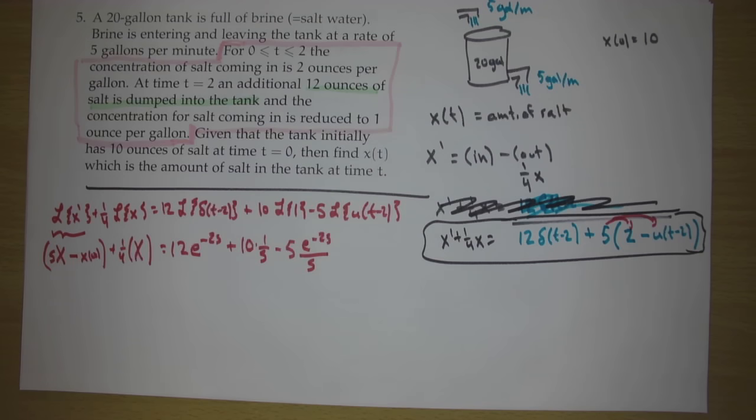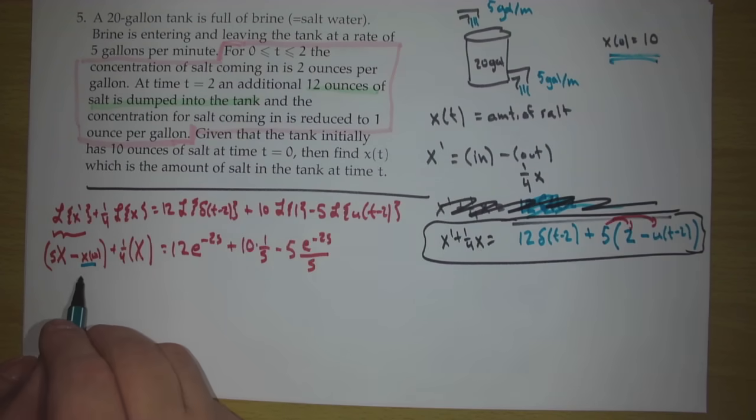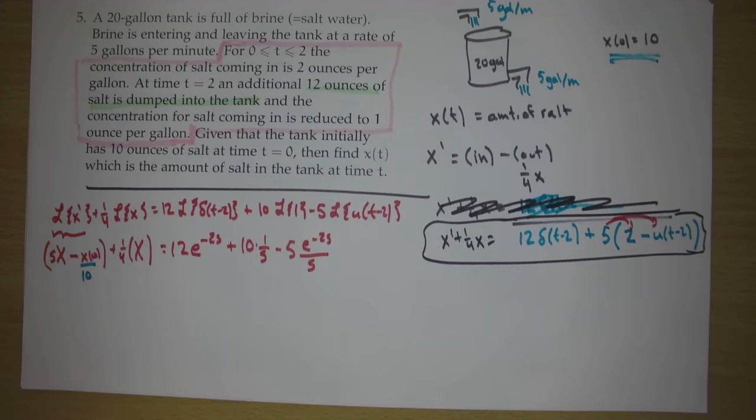All right. Well, what do we do now? We plug in x of 0, which is given to us. It's 10. And what comes next?